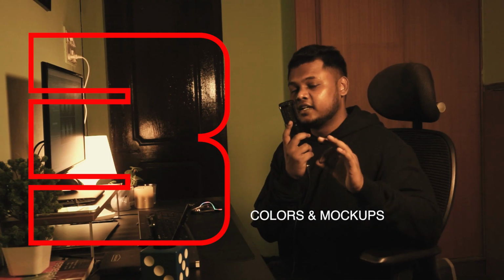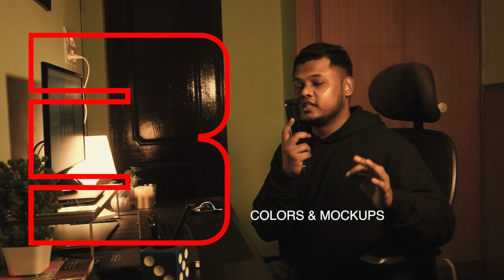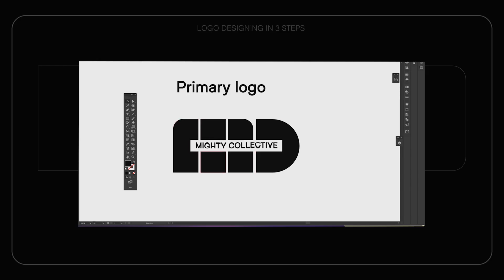Step number 3, let's create a color palette for the logo, and also create a few mockups and see how the final logo looks. In the previous step, you've seen that we created the main logo here. This will be the main logo for the brand, and using this we're going to add some colors and create a secondary logo and logo mark.